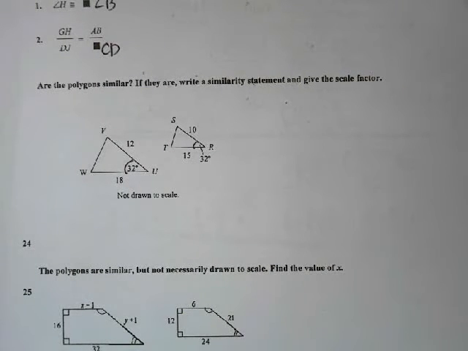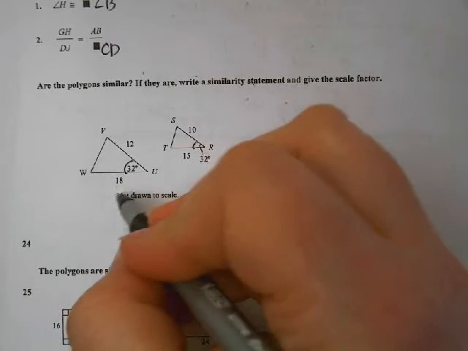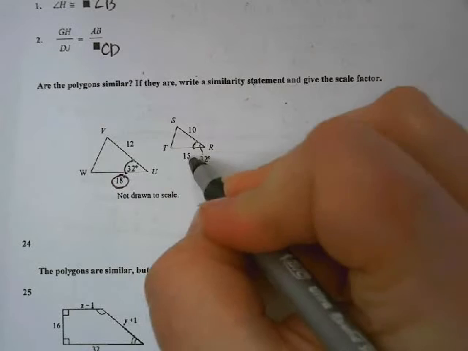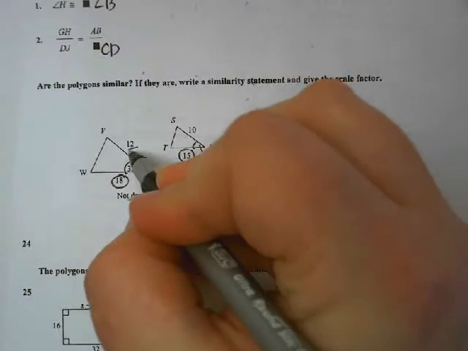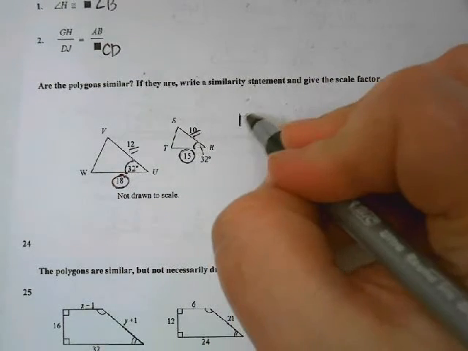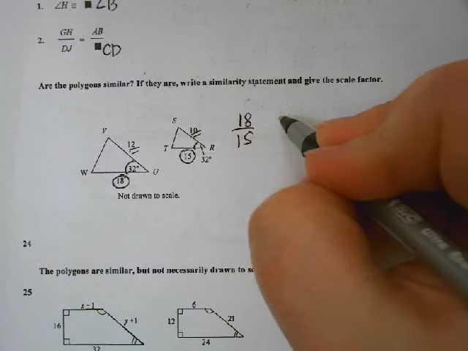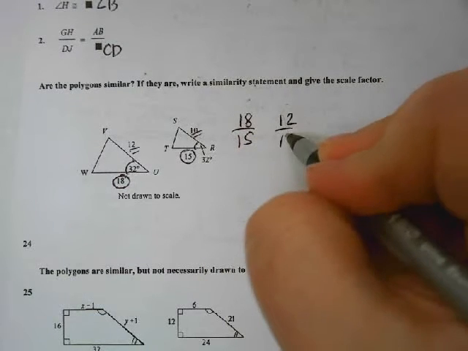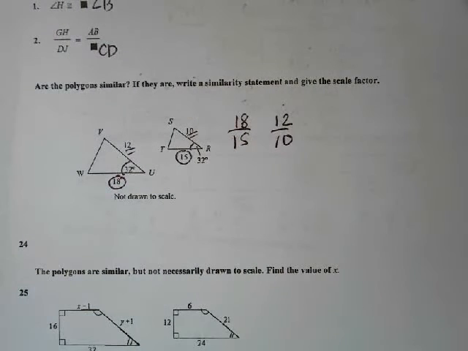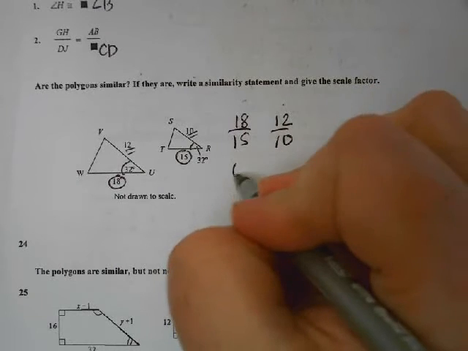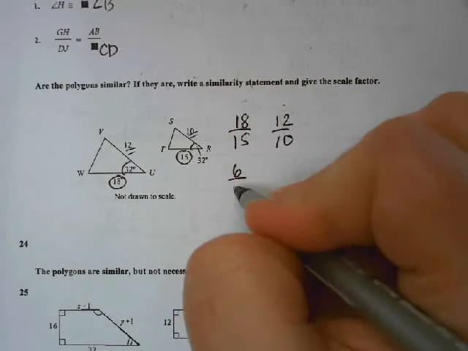So 18 over 15 and 12 over 10. So in my calculator, I want to make sure that 18 over 15 reduces to the same thing as 12 over 10. So 18 fifteenths reduces to 6 fifths, and so does 12 tenths. So this means this is our scale factor, and they are similar.